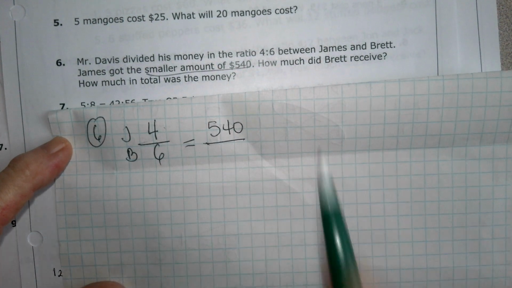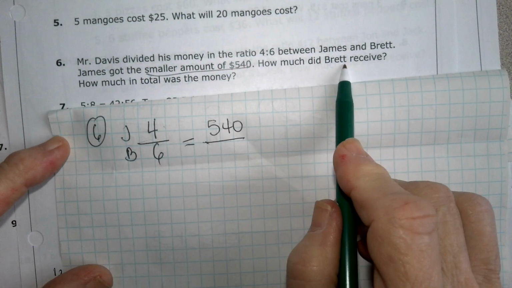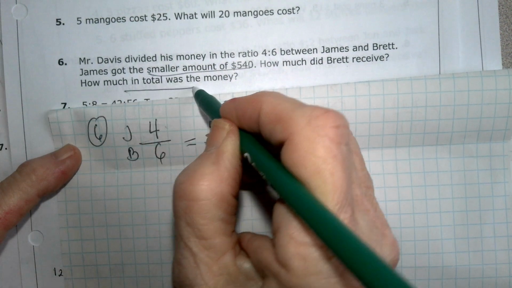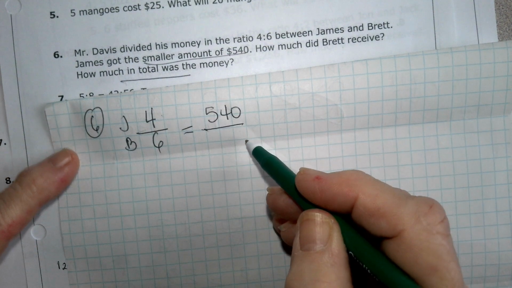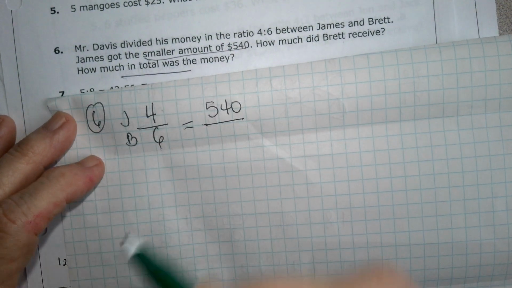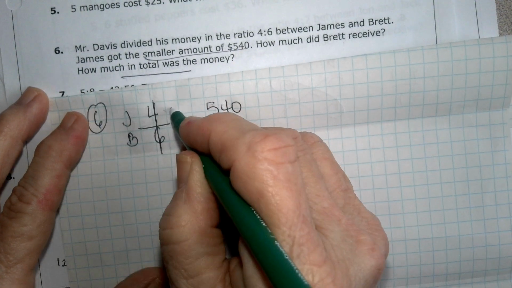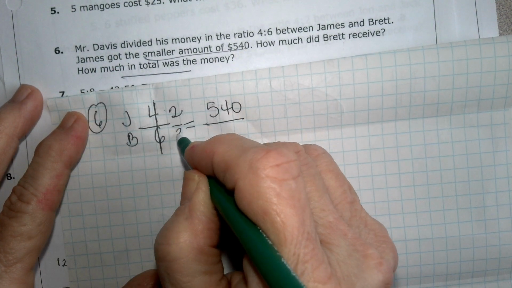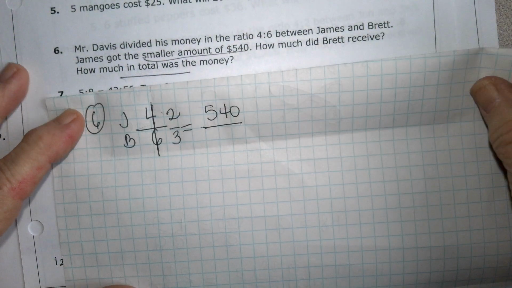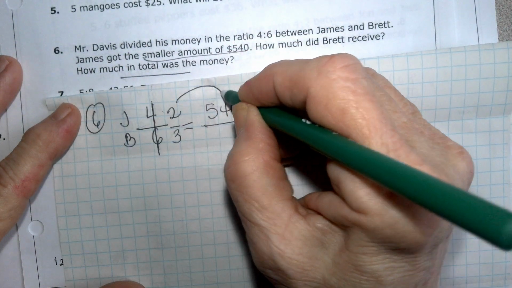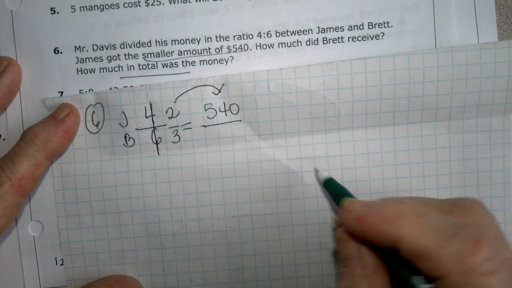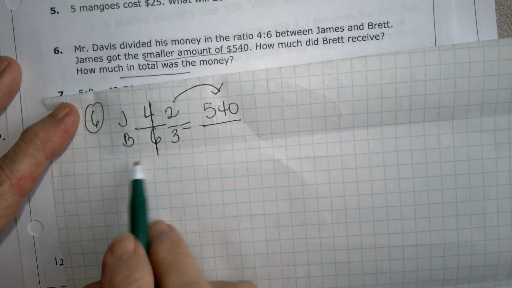And then we're looking not only how much Brett got, we're also looking for the total amount of money there was in the beginning. So on this one, I probably should reduce this first. I have a question. If you find how much Brett received, can you just add both of them together? Well, yeah, that's what we've got to do. That's why we're finding his amount.